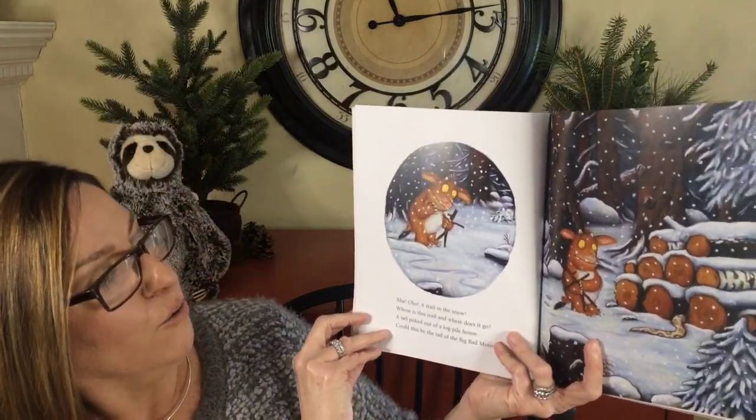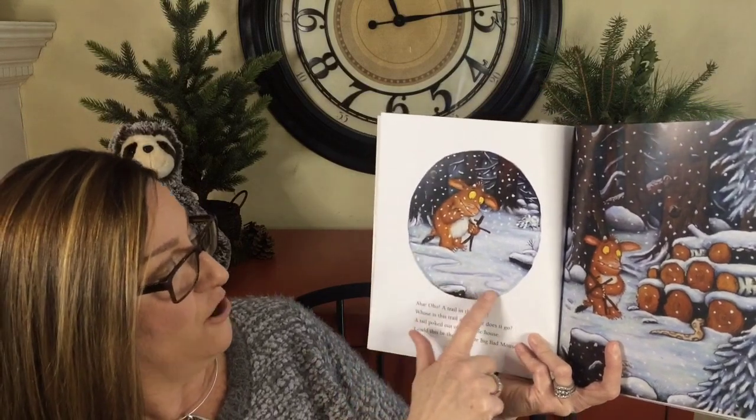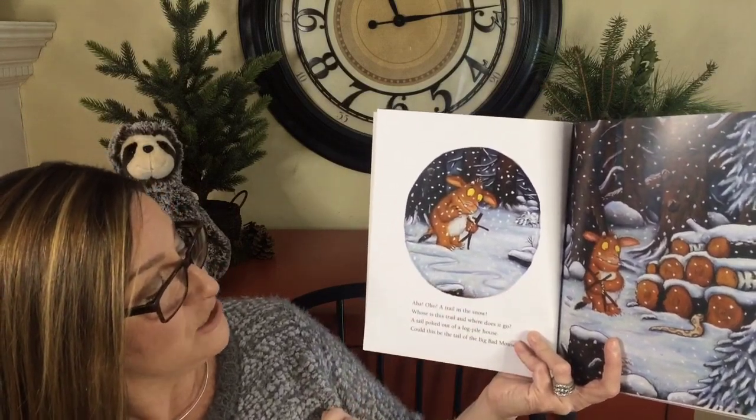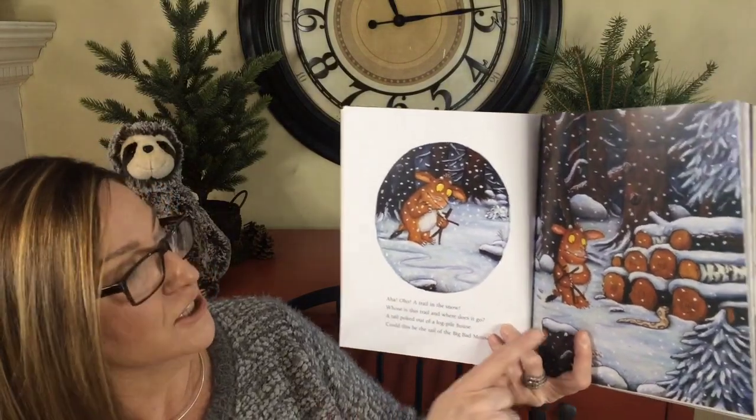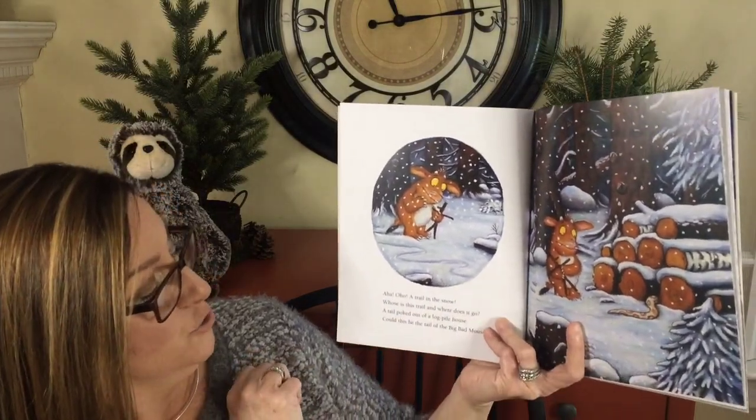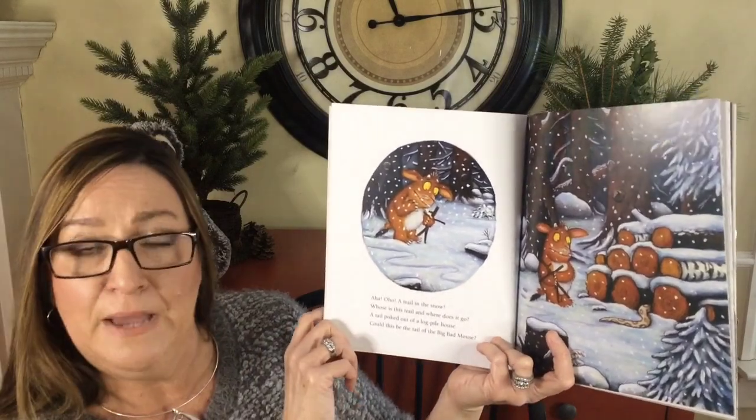Aha! Aho! A trail in the snow. Whose is this trail and where does it go? A tail poked out of a log pile house. Could this be the tail of the big bad mouse?